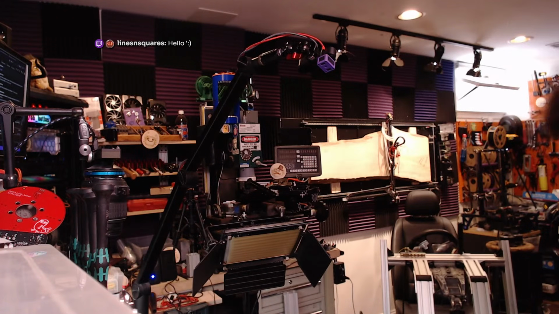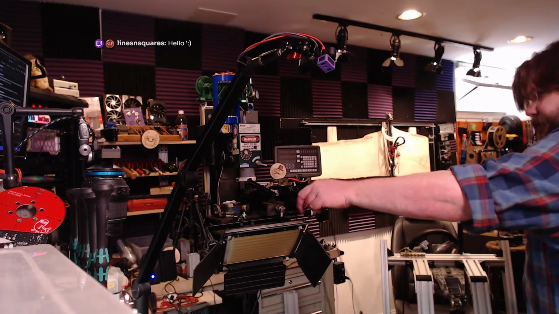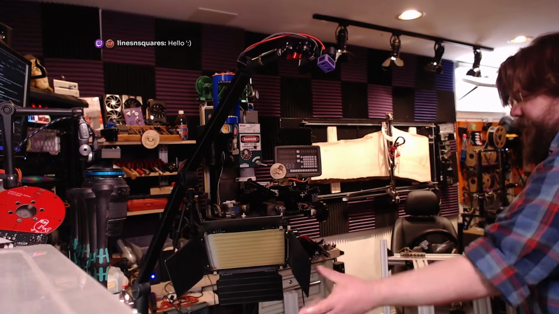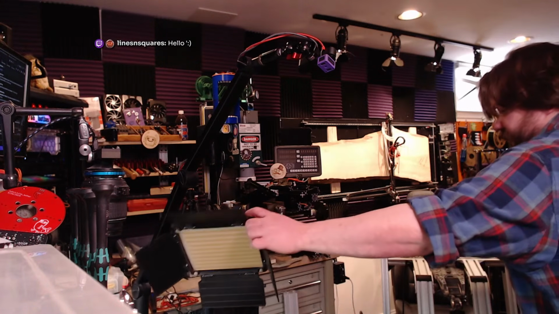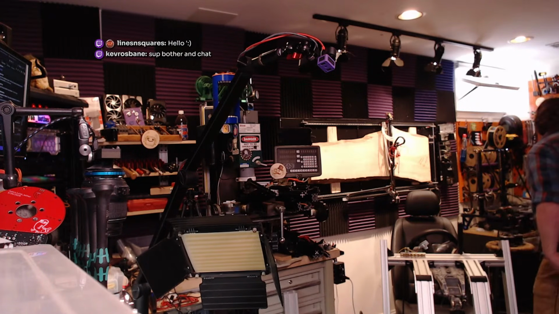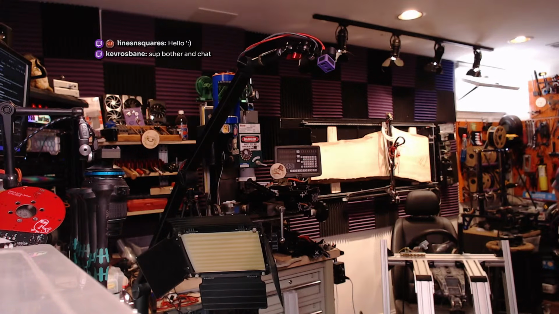Hey, what's up, Lines and Squares? How you doing? I just forgot that I had looped the microphone on this lamp and I pulled it over and it smashed into my glass, which sent water cascading into a bunch of stuff that doesn't really care if it gets wet. So it's not a disaster. It was just a mistake.